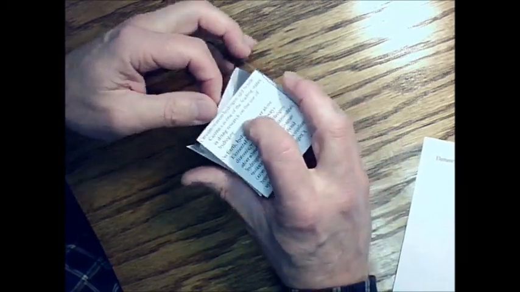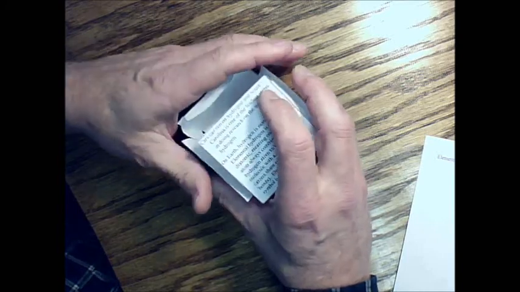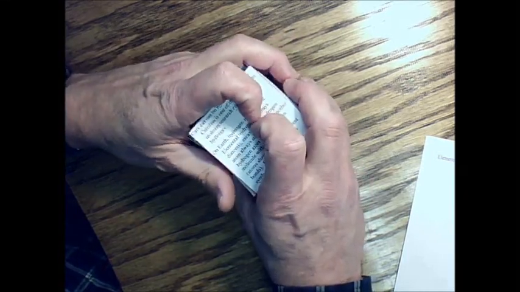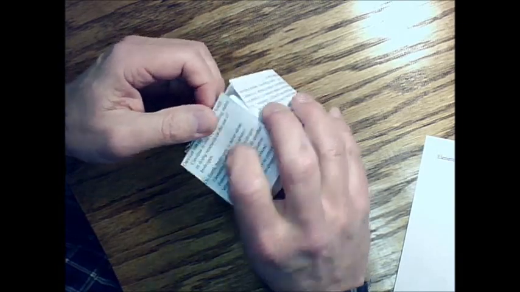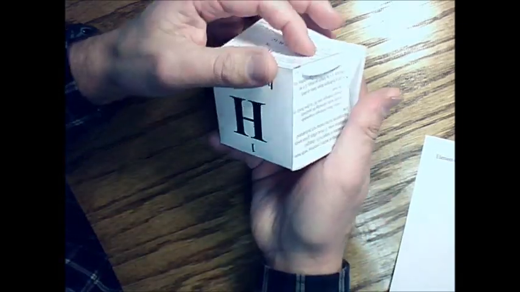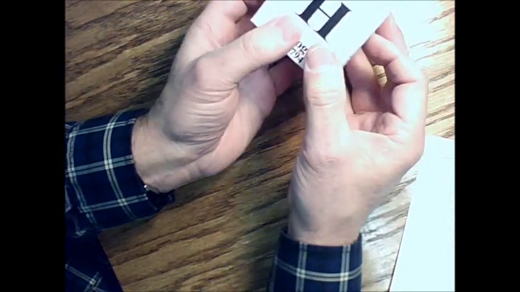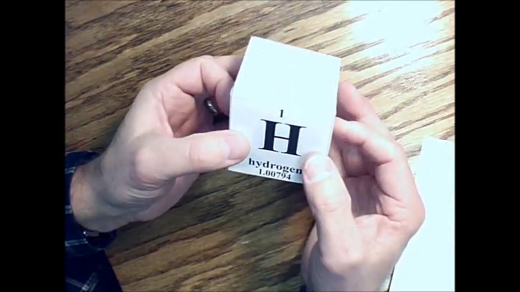Okay, it goes together like that. I'm just trying to hold it together without any glue. It's easier actually when you put the glue on there, but you'll get a square or a box. Okay, and that'll be your element cube, and it'll fit very nicely and neatly on the periodic table that we have here in the room.